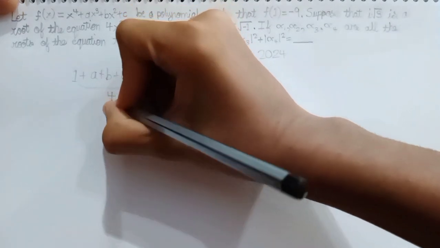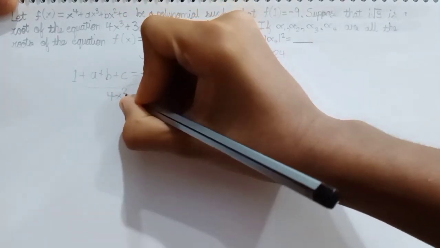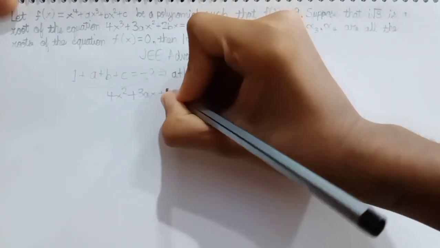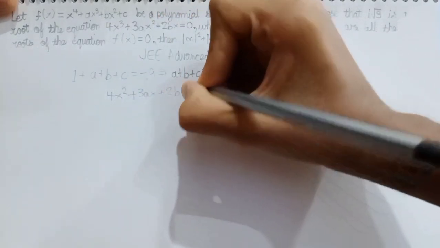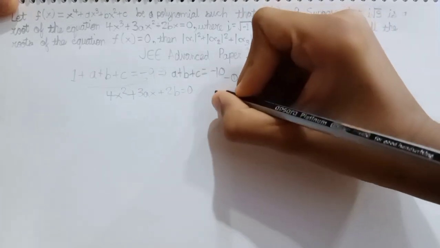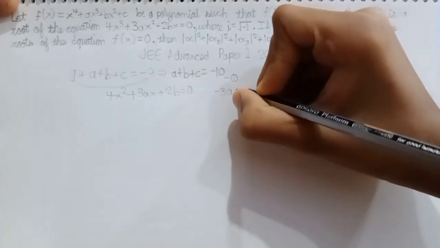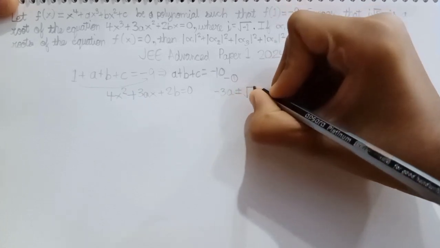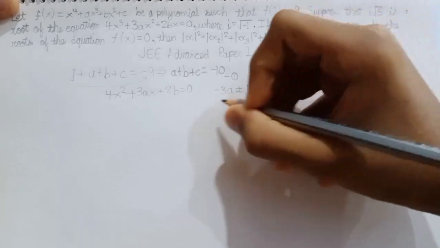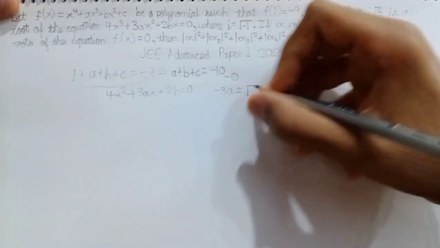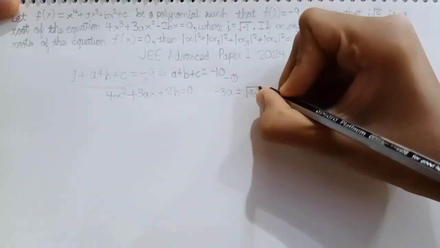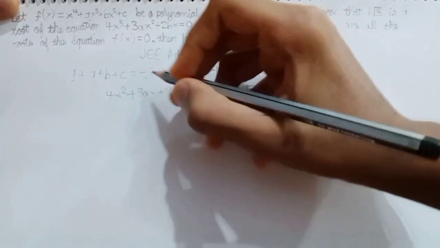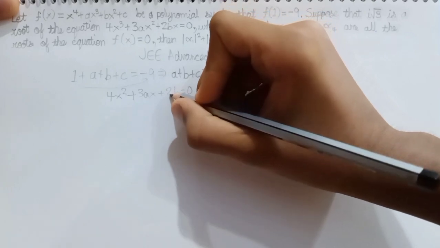So we have 4x squared plus 3ax plus 2b equals 0. Now using the quadratic formula, we have minus 3a, which is minus b, plus or minus the square root of b squared, which is 3a whole square, which is 9a squared, minus 4 into 4 is 16, and 16 times 2 is 32.